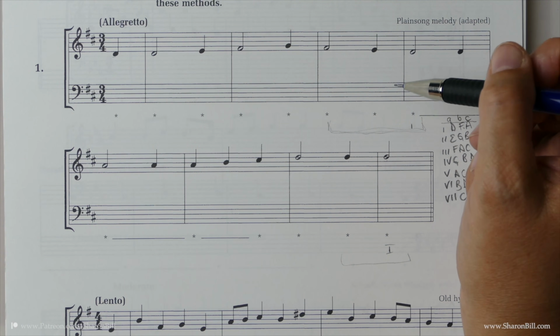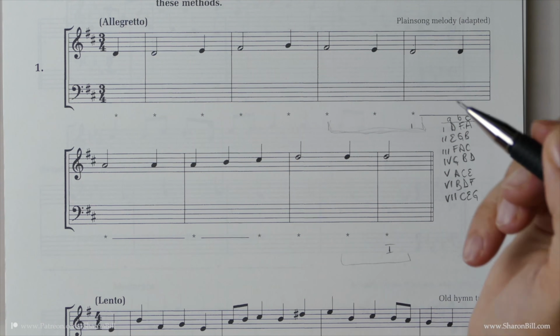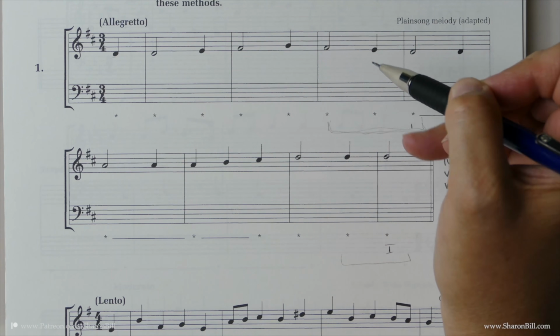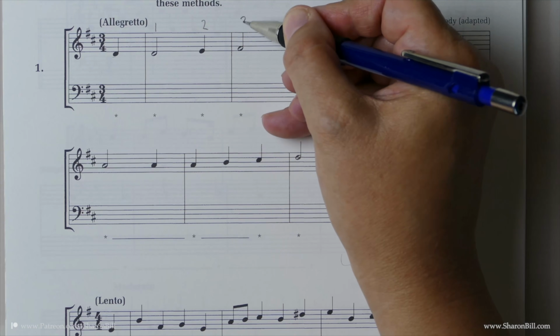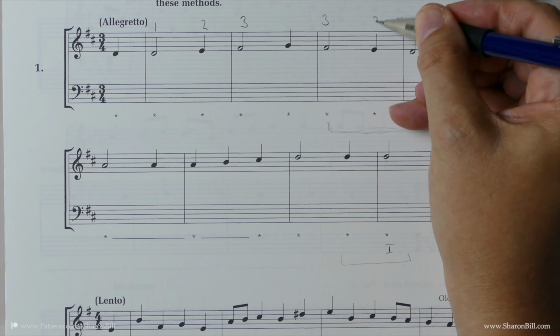And what you need to look for in the melody, the biggest clues, are if you see 1, 2, 3, 3, 2, 1, or 8, 7, 8 in the melody line. So here we can see we've got a 1, 2, 3. And then we get it in reverse. Here's our 3, 2, 1.